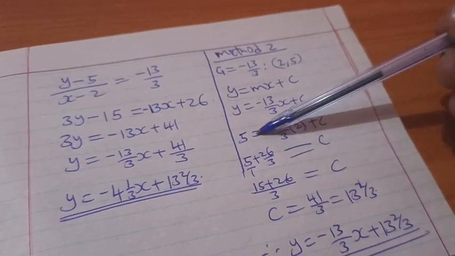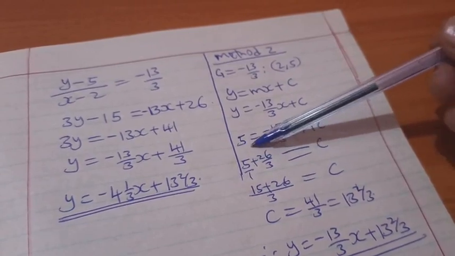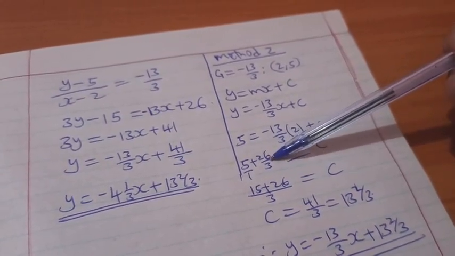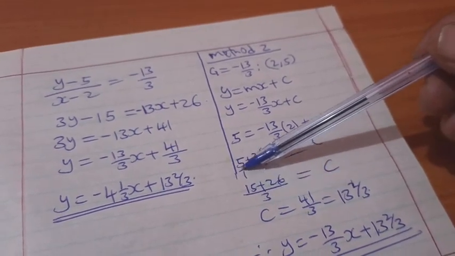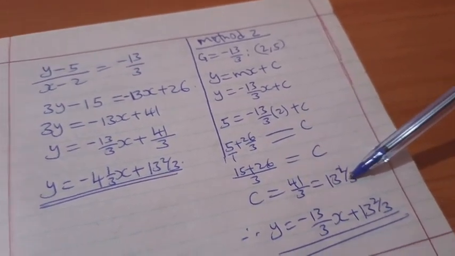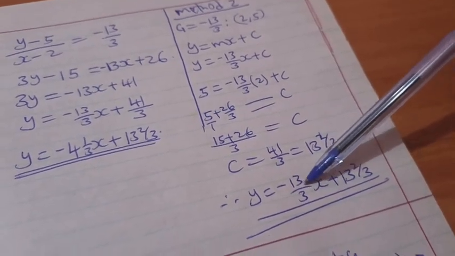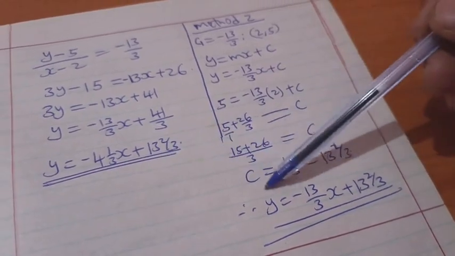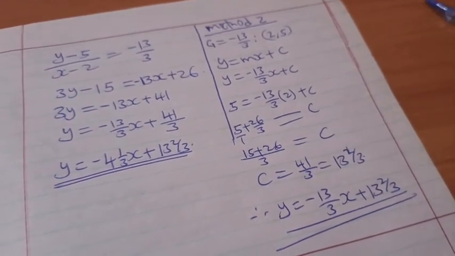When I put here 2, I put here 5. I open this bracket, I get negative 26 over 3. Crossing to the other side comes plus 26 over 3. I take the LCM, which is 3. This gives me 15 plus 26, which is 41 over 3. Therefore, it means c is 13 and 2 over 3. This one gives us the same answer that we had obtained in the first method, y equals negative 13 over 3 x plus 13 and 2 thirds.